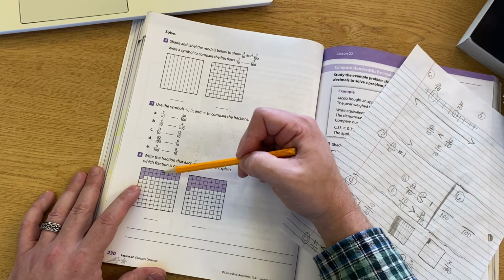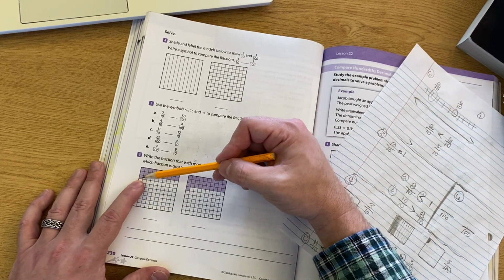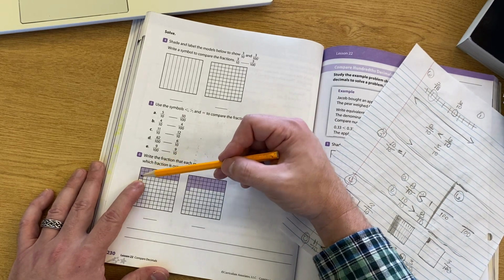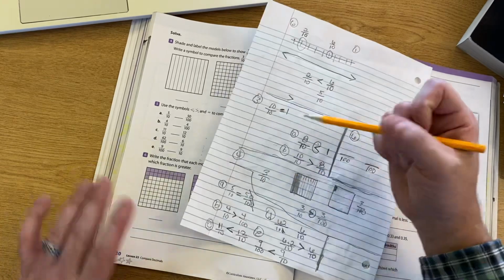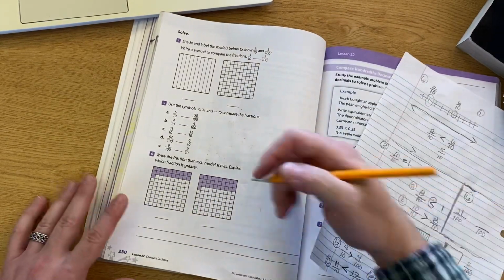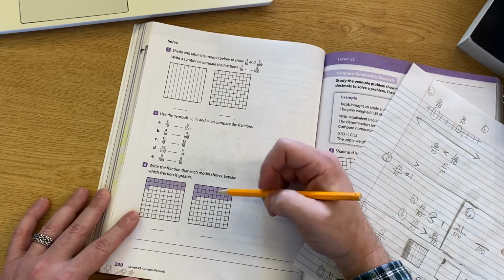So each one of these is out of 10. So you can count the top two. This is 10, 20, and then there's only one box here, so 21. 10, 20, and 1. So 21 out of 100. So I'm going to write 21 here for our first box. The only thing I'm doing is counting. All of you can count just fine.